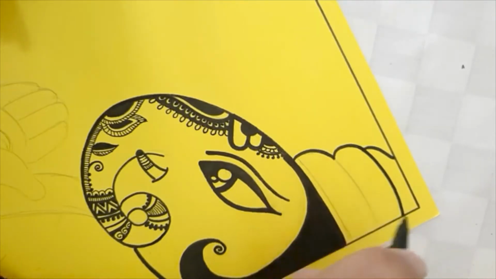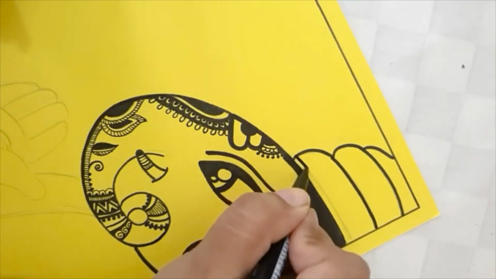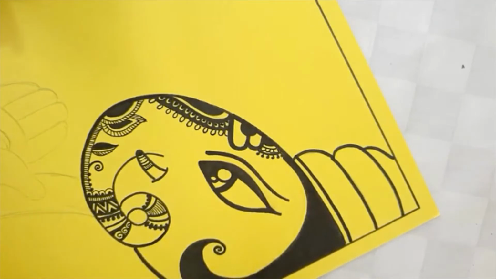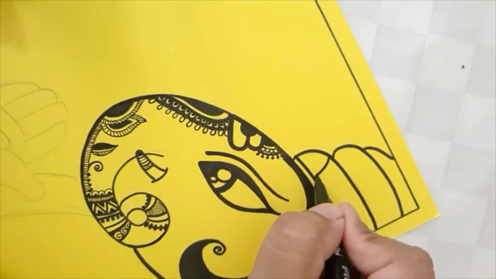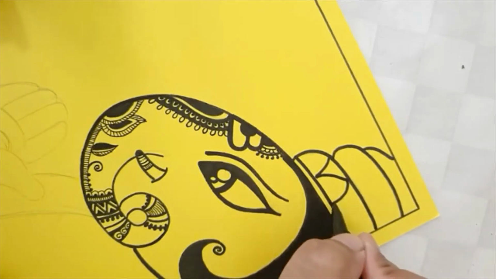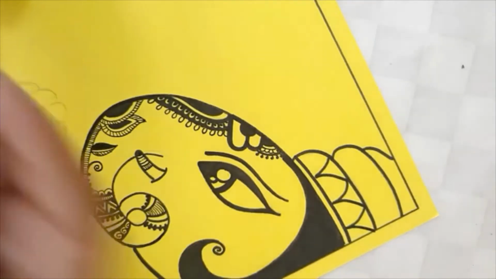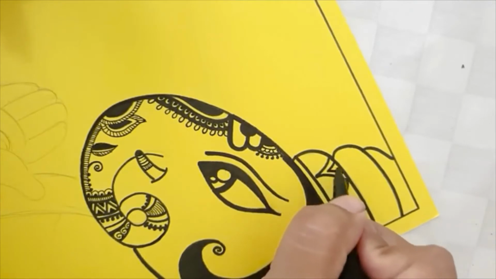I was not able to place the crown completely in the sheet. Okay, so some portion of the crown is visible. Here I'm going to make leaves from the mandala pattern that we do. We'll go like this. So this is how we complete this. Maybe here we can fill this triangle, empty space, with black.